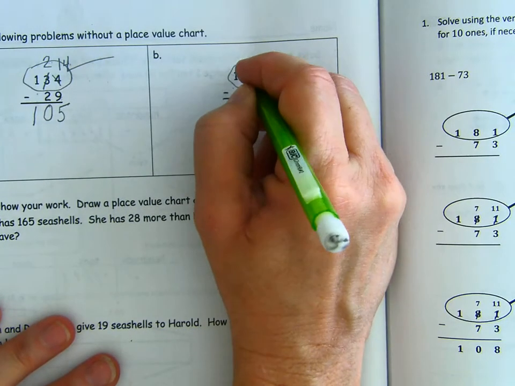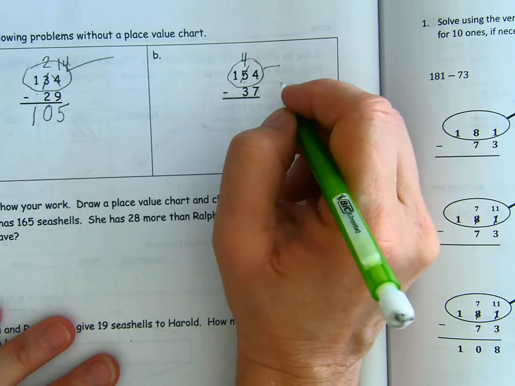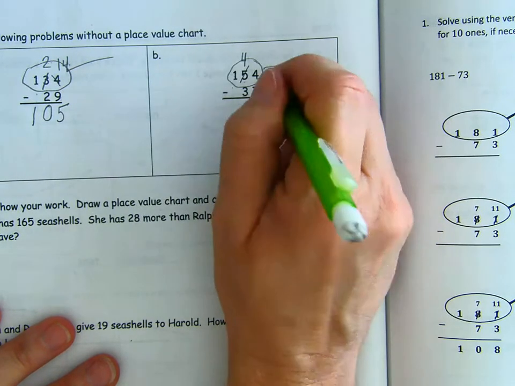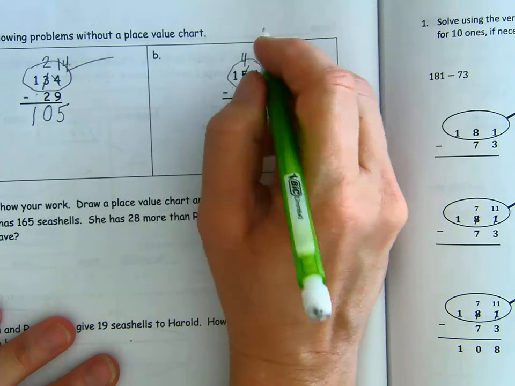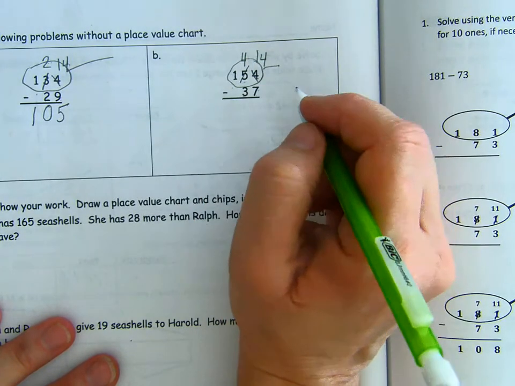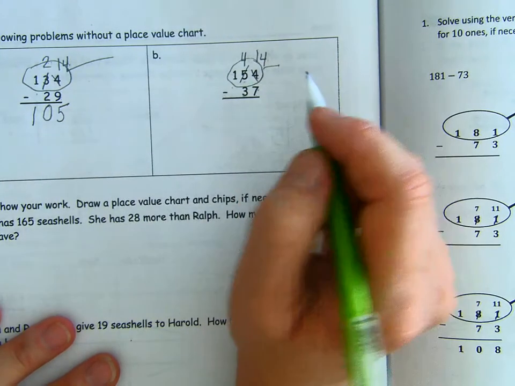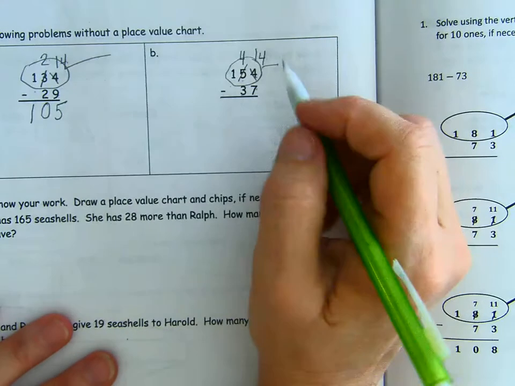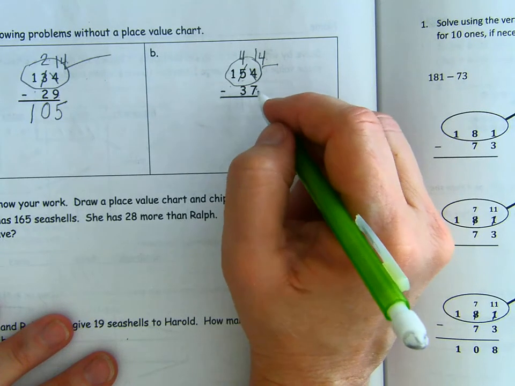So I'm going to take one of the 10s, which leaves you with 4 10s. And I'm going to bring that 10 over here. If I have 10 and 4, that is 14. 14 minus 7, you might want to count up or count back, but I happen to know that's one of my doubles. 7 plus 7 is 14.